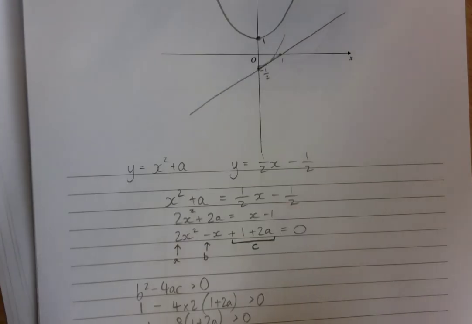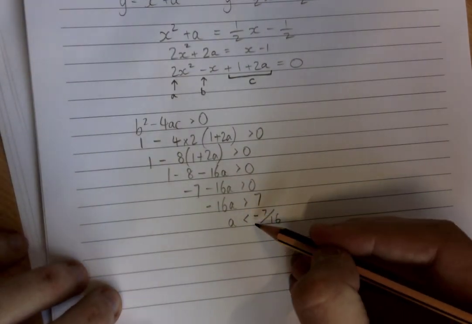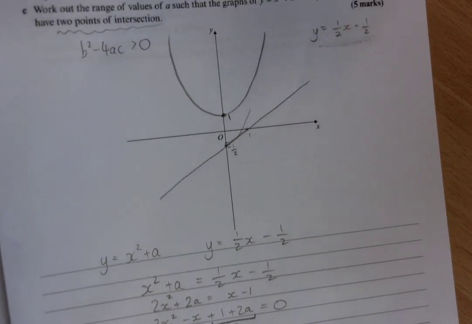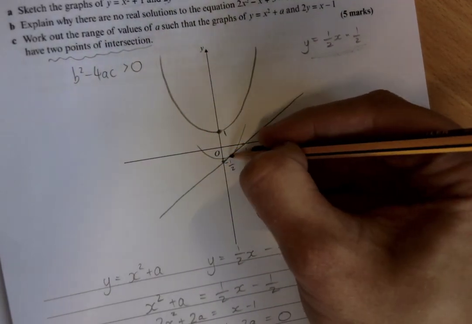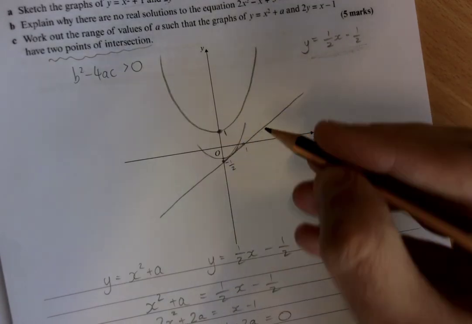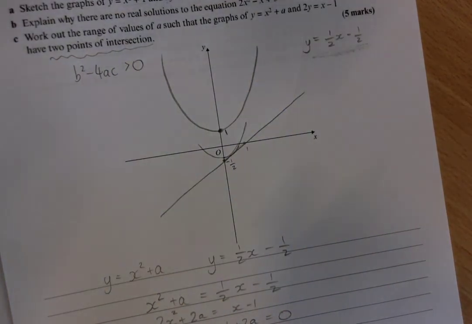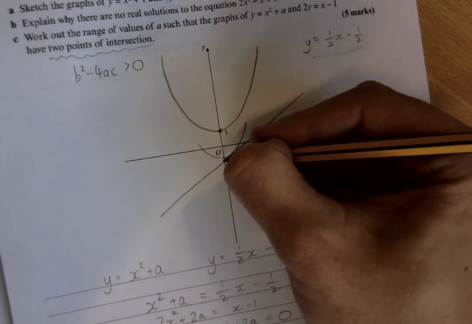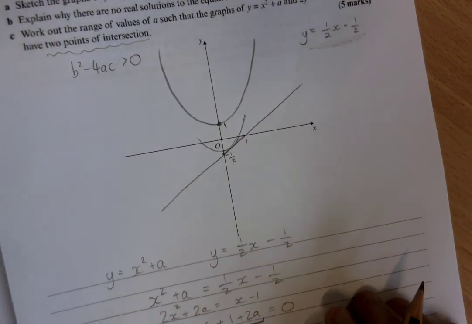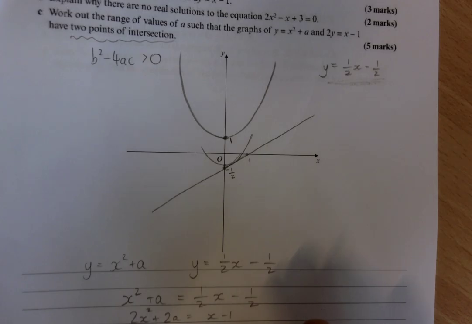Anything less, so it says less than negative 7 over 16, so anything just slightly below that, it's going to cross it at 2 points. So when a is negative 7 over 16, that would be tangent. Anything below that is going to cross at 2 points.